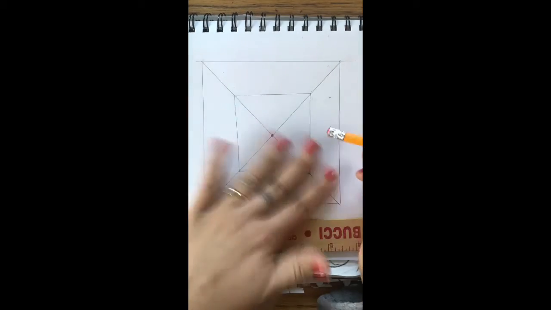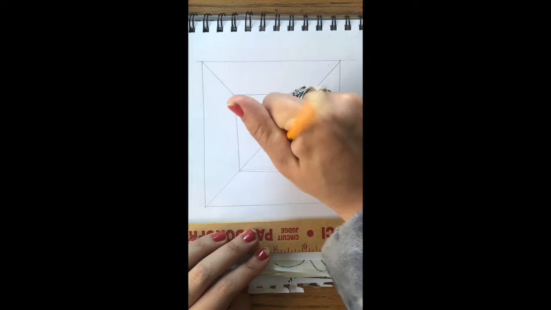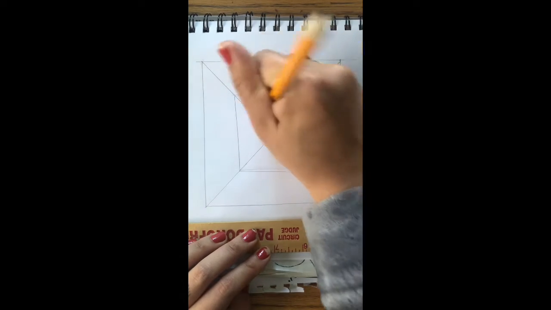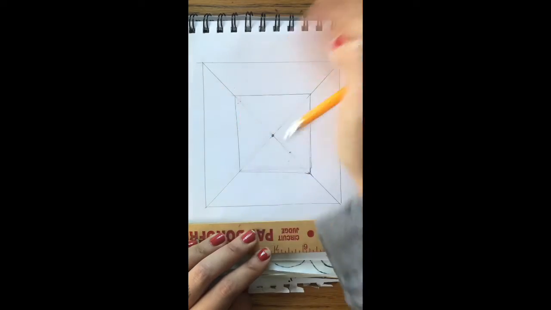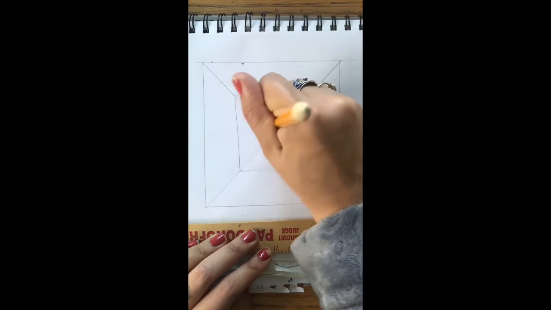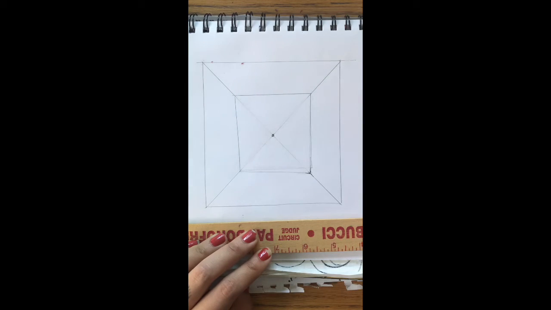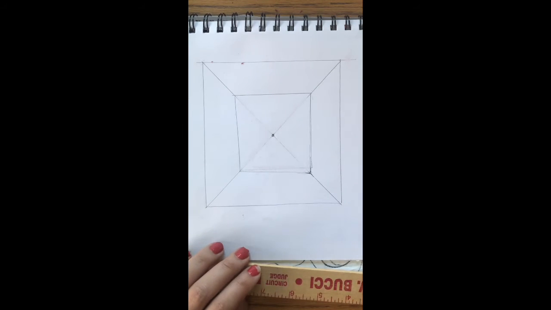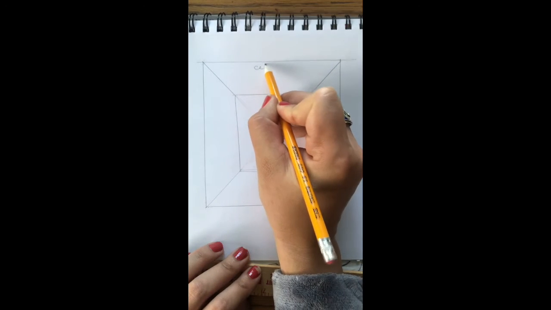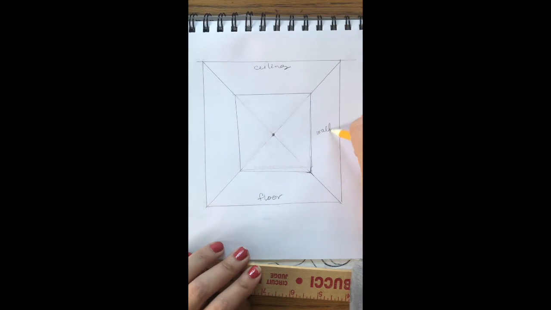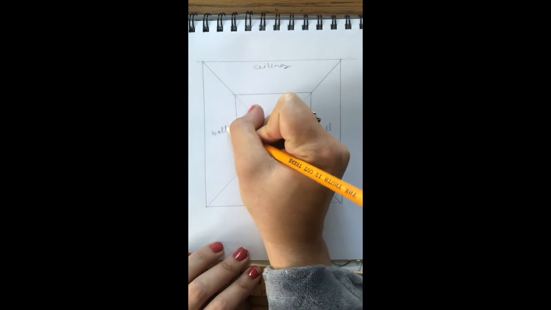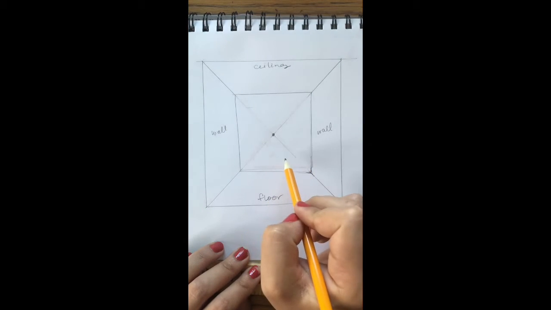Okay, so now you can take your eraser and you can erase these lines. Leave your point because that's your perspective point. Your 1-point perspective point. Okay, so this is our room. Kind of hard to see it, but this is your ceiling. This is your floor. This is your wall. And this is your wall. And then this is like a back wall.